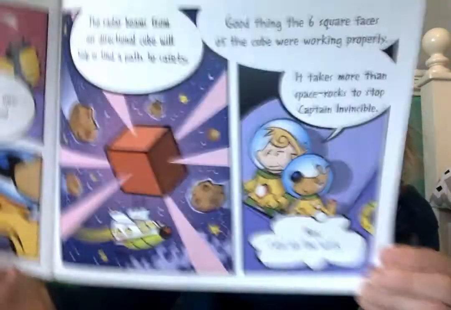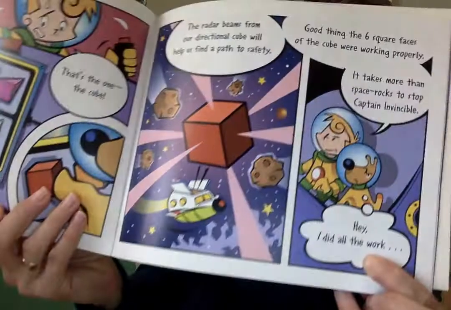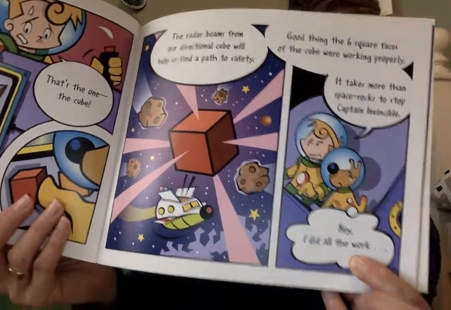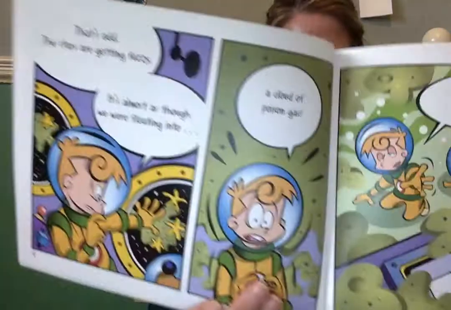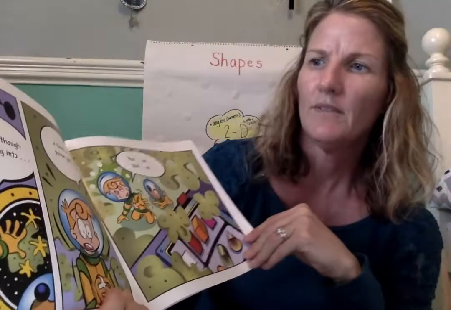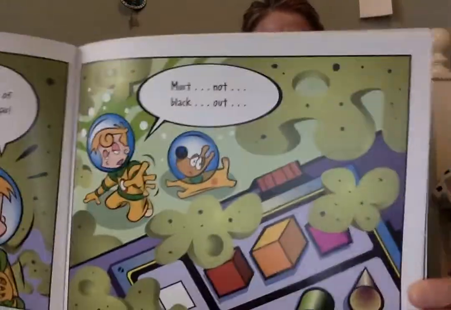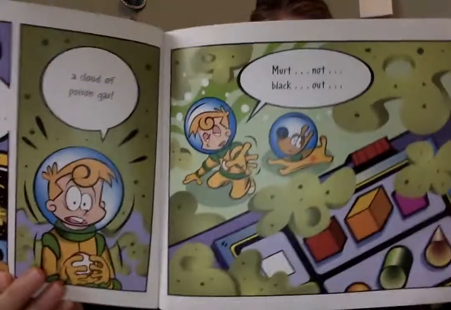It takes more than space rocks to stop Captain Invincible. And the dog says, "Hey, I did all the work." Woof, woof. Right? He pressed the button. That's odd. The stars are getting fuzzy. It's almost as though we were floating into a cloud of poison gas. Must not black out. Oh no, what are they going to do?